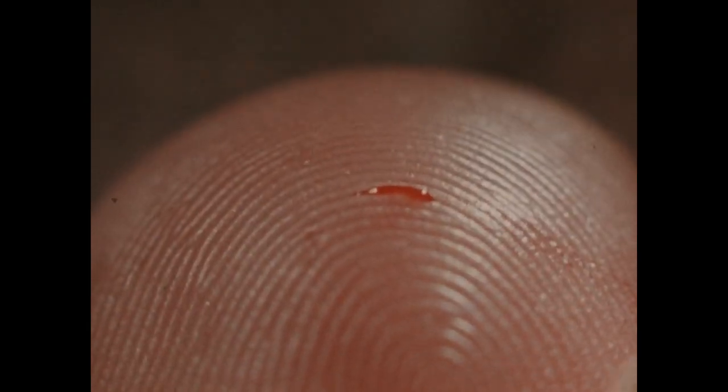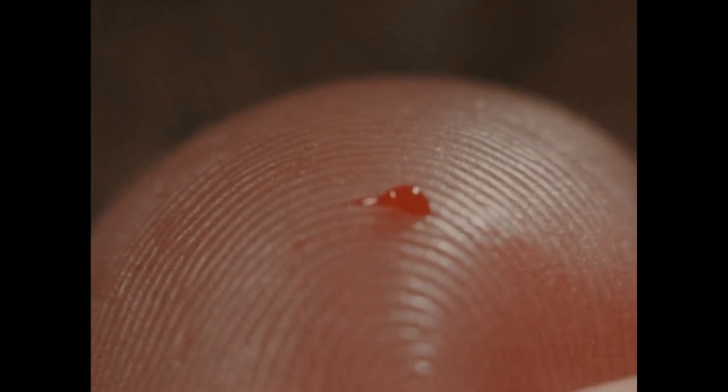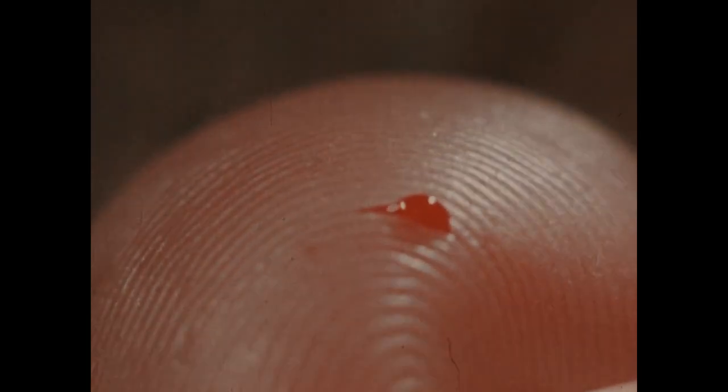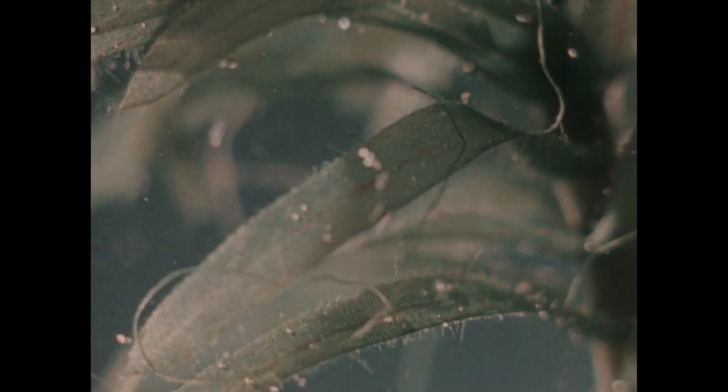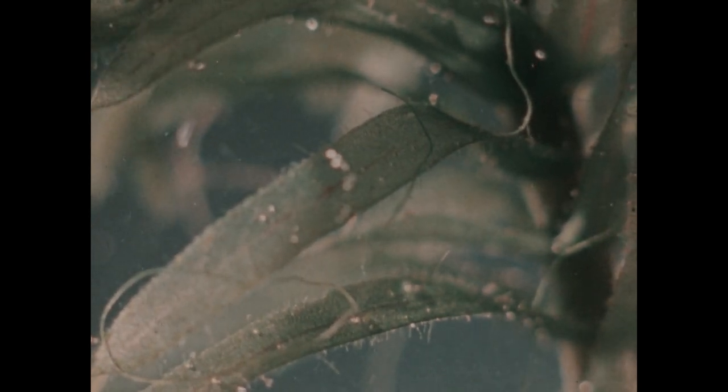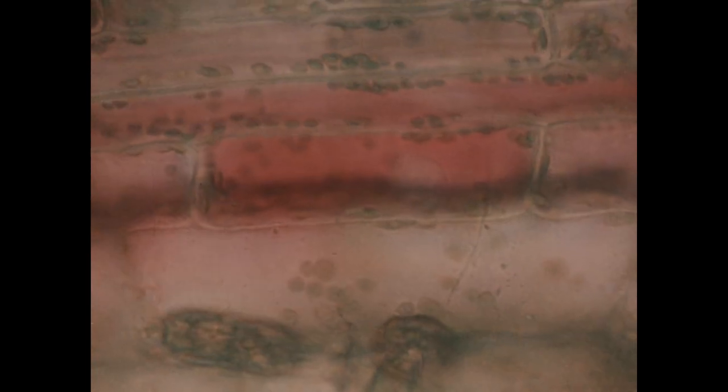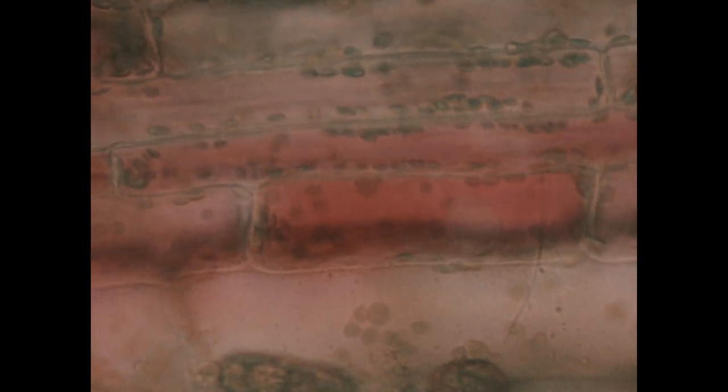The substance, blood, appears to be a uniform red liquid. It is, in fact, a clear fluid filled with tiny cells. All living things, when enlarged, show new levels of structure, from leaf to cells to the tiny living particles they contain.